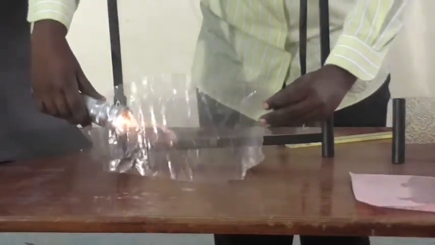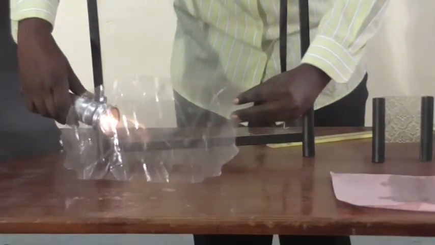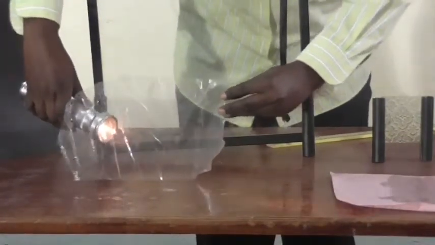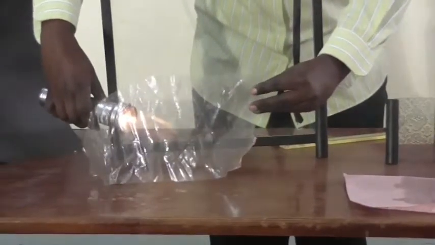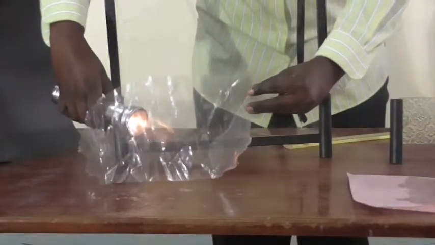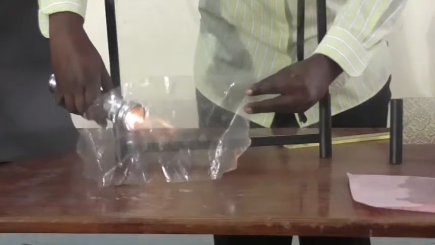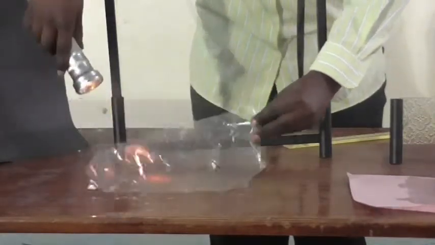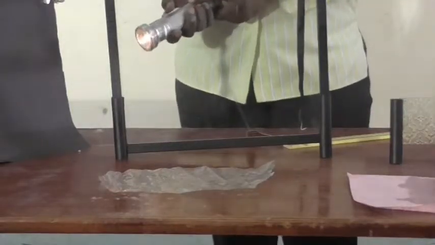If I direct my torch behind the clear piece of nylon paper and look through it, I can see that it is allowing a lot of light to pass through.